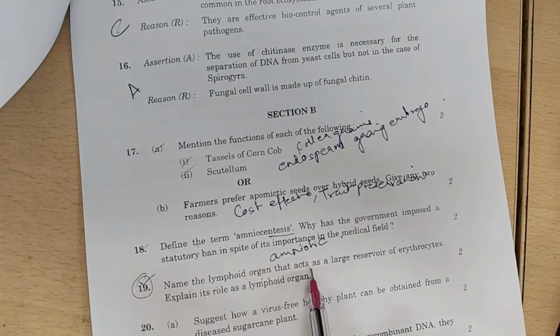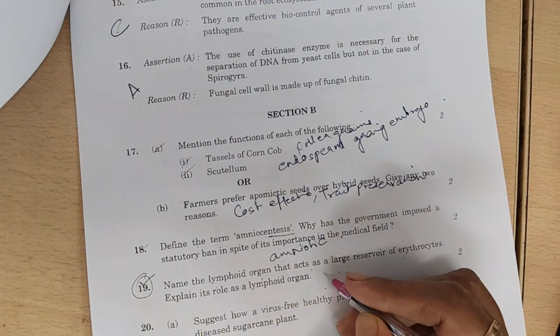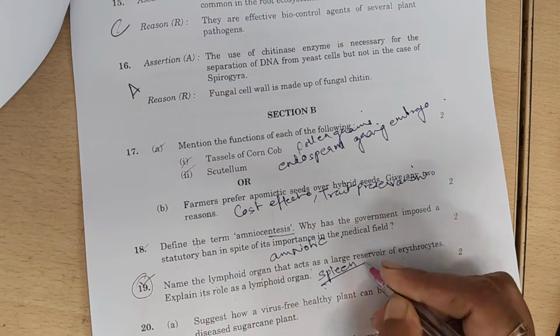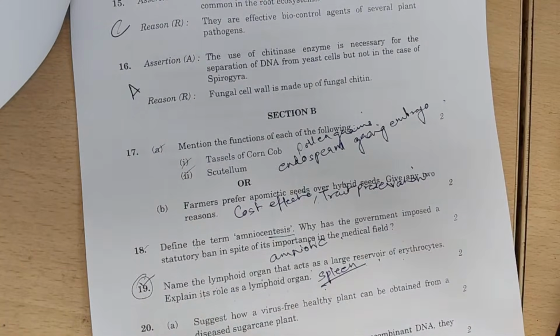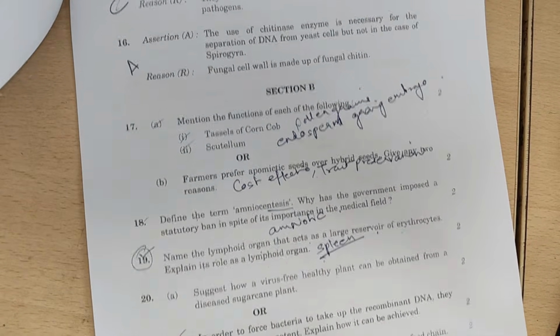Name the lymphoid organ that acts as a large reservoir of erythrocytes. Explain its role as a lymphoid organ. The name of the organ is the spleen. Spleen is that organ, and it is a lymphoid organ. The spleen acts as a large filter for the blood. It contains lymphocytes and phagocytes that trap and destroy blood-borne microorganisms, thereby playing a crucial role in the body's immune response. So spleen is that organ.